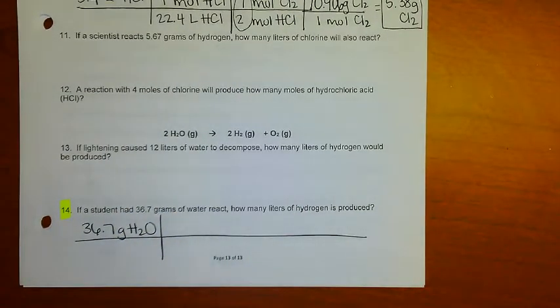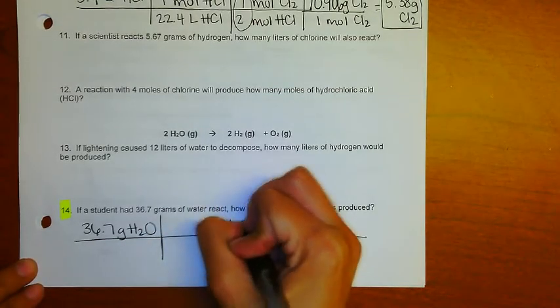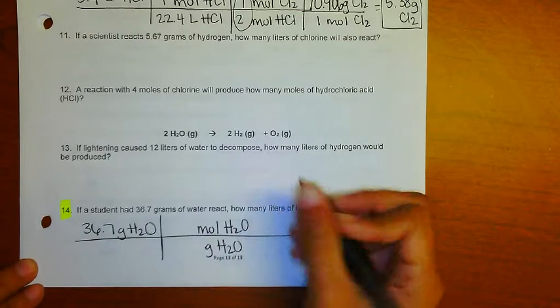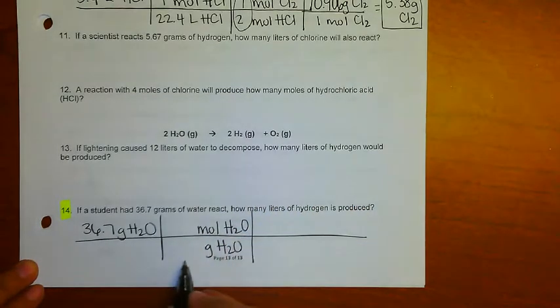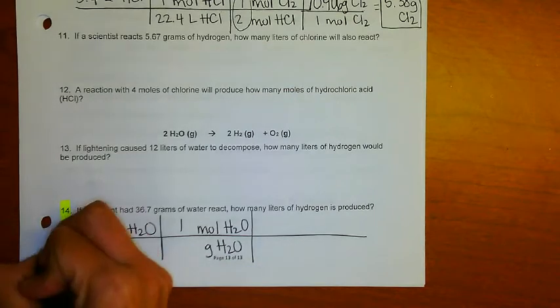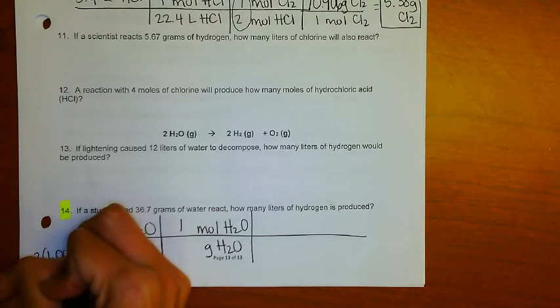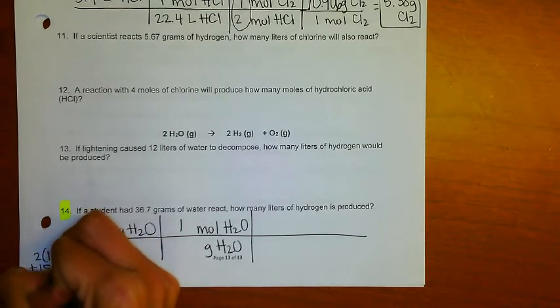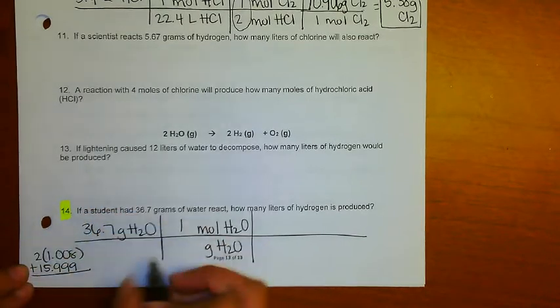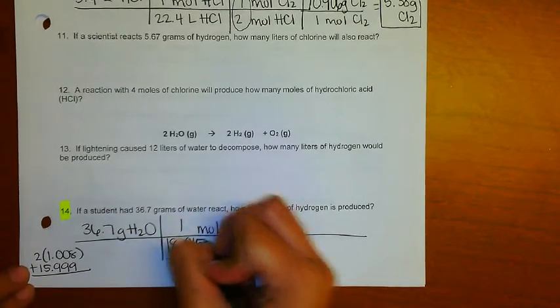So the first thing I need to do is calculate molar mass so that I can get into moles of water. So grams of water goes on the bottom, and moles of water goes on top. Alright, so 1 mole is equal to the molar mass of water, and so that's going to be 2 times 1.008 plus 15.999. And I end up getting 18.015.